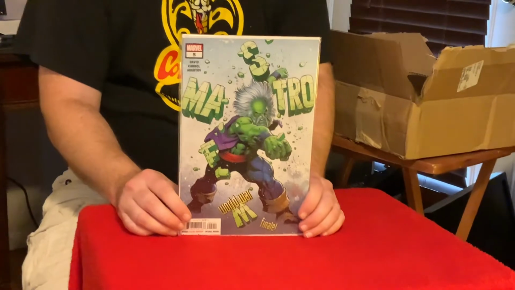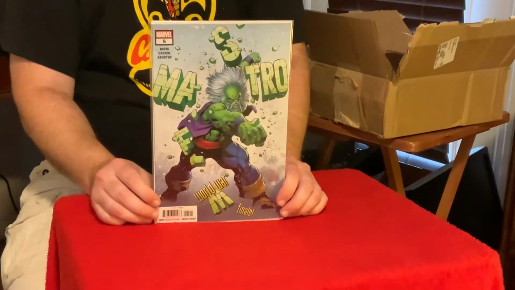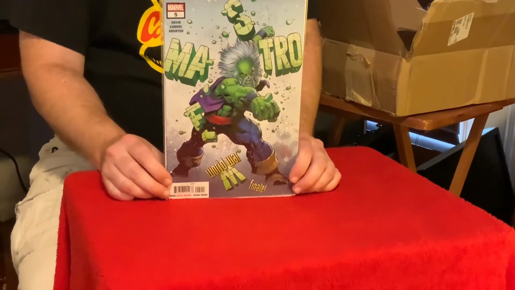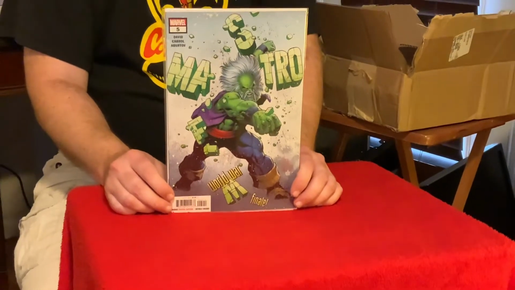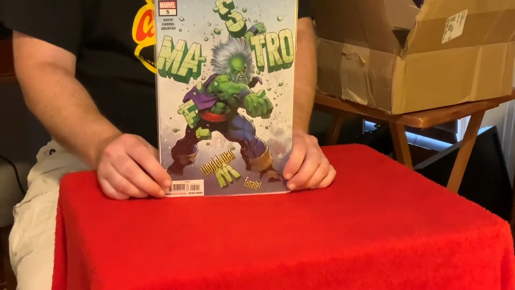Back to Marvel. Maestro, World War M, issue number 5. This continues the Maestro story, kind of a prequel to the Future Imperfect storyline done by Peter David.